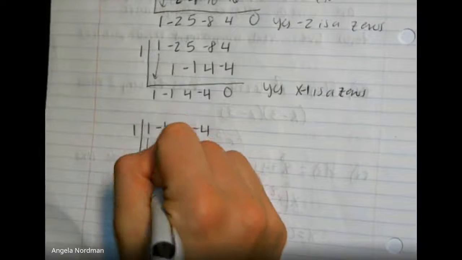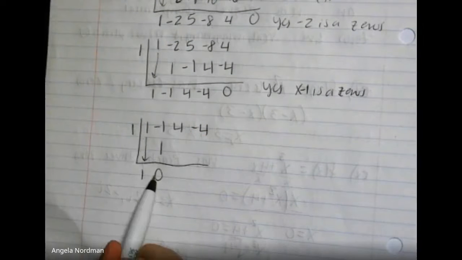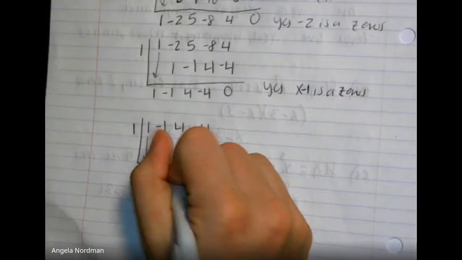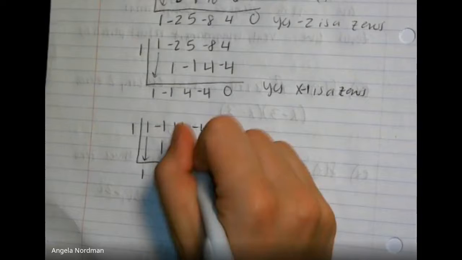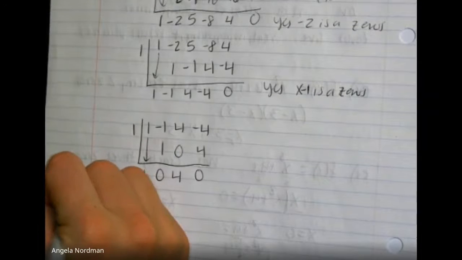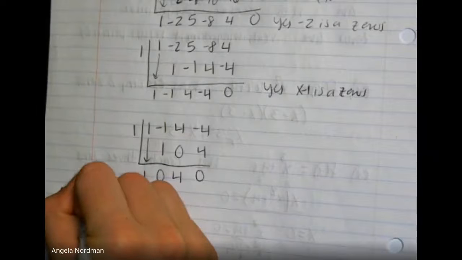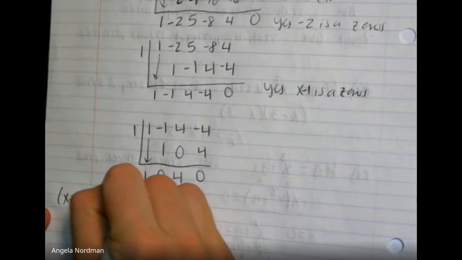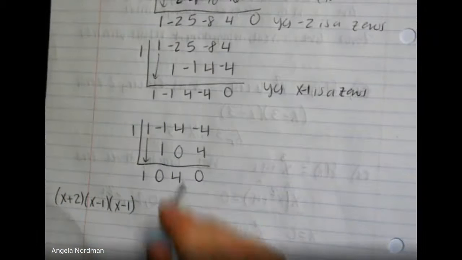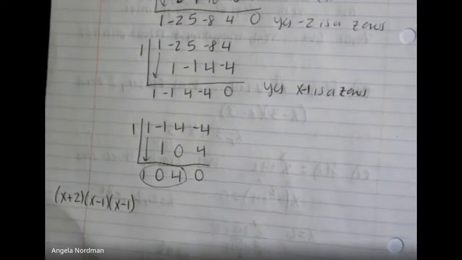Drop down the 1. 1 times 1, 1. We get 0. 0 times 1 is 0. Add that up, +4. Multiply those together again, +4, and we get 0. So it's important to note what I've factored out so far is x plus 2, x minus 1, x minus 1. What's left over comes from the bottom of the synthetic division.